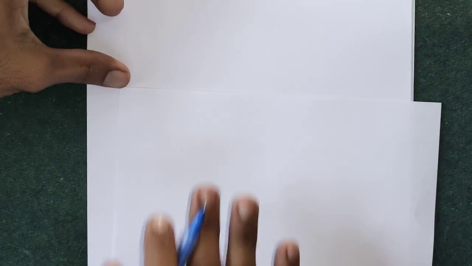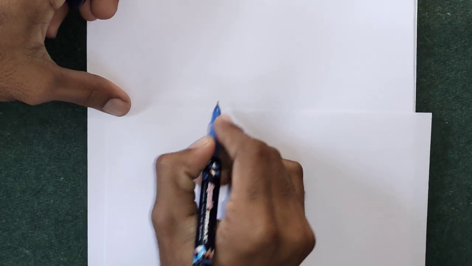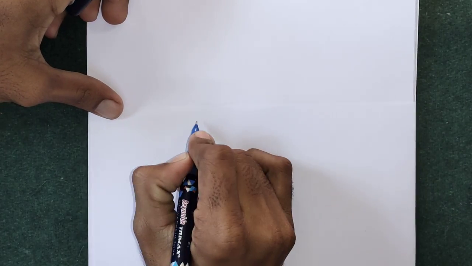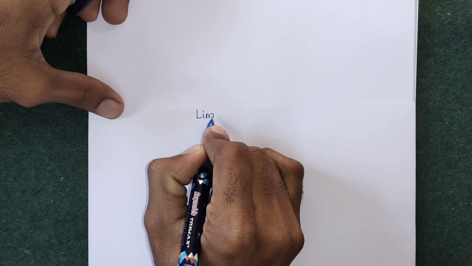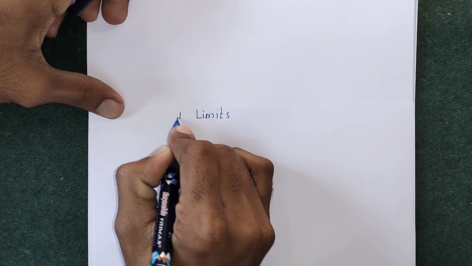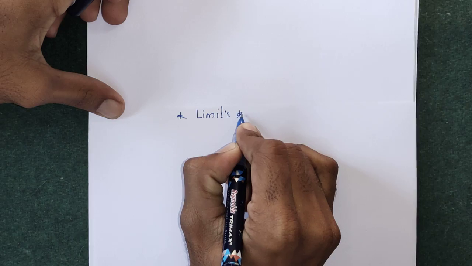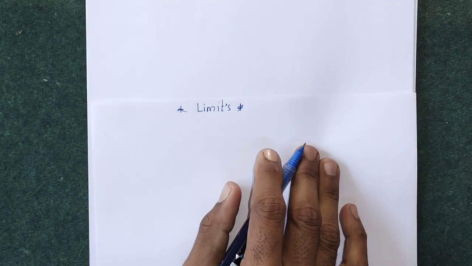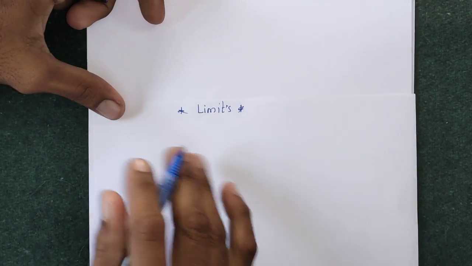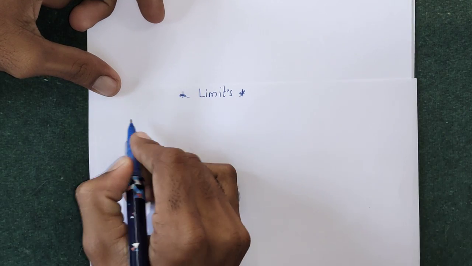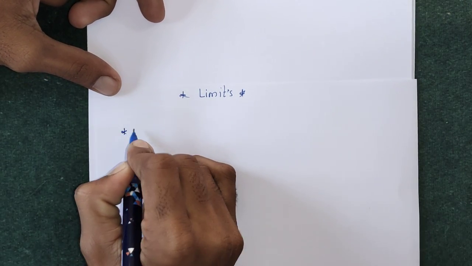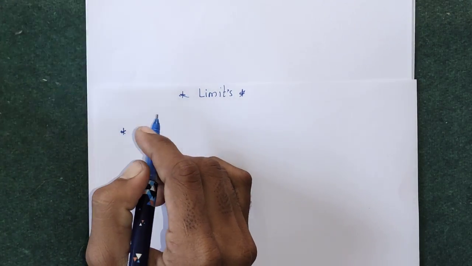Today we will start the next chapter, limits. F.Y.B.Sc calculus chapter number 3, limits. In this chapter, first of all, we will see the definition of function and some graphs of the function. So the first topic is functions and their graphs.